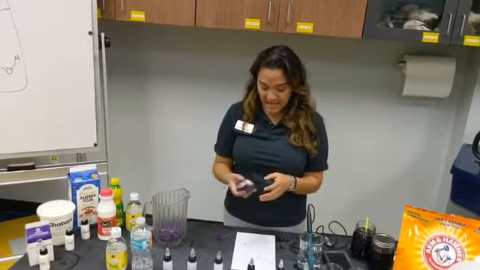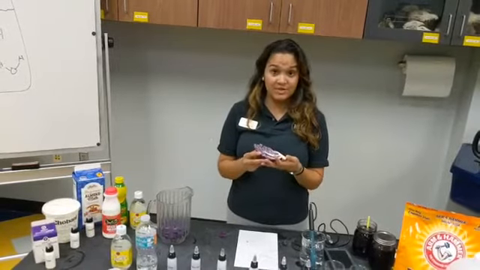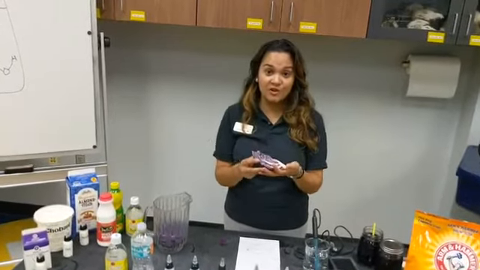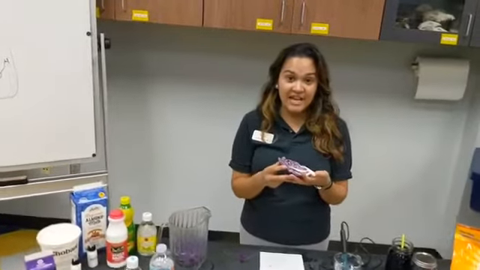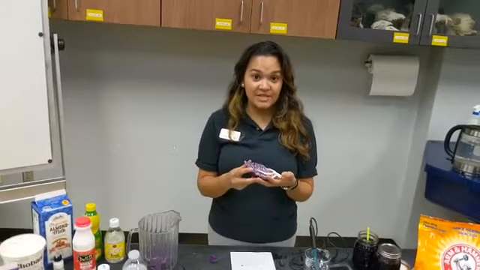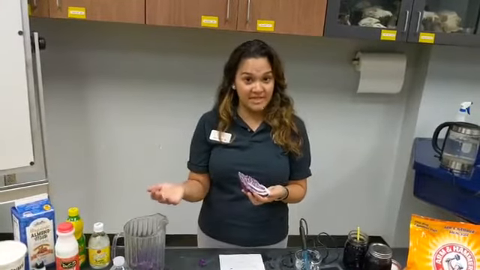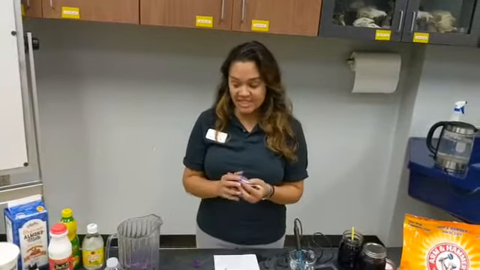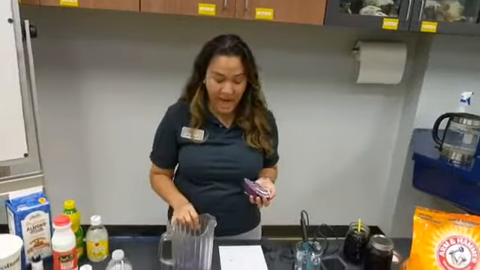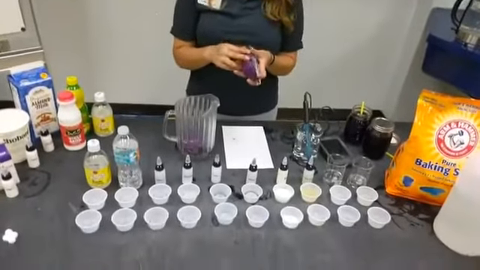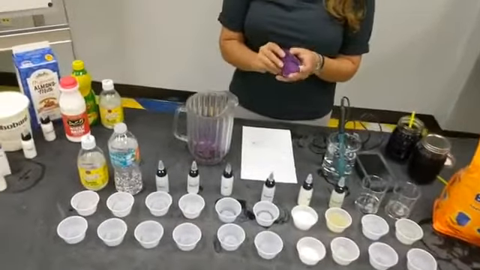So the reason that red cabbage works is because it has a certain molecule called anthocyanin in it, and it actually changes color based on whether we put it in an acid, a neutral substance, or a base. All right, so we'll see that in just a second, but first we need to make our red cabbage juice. So there's a few different ways to make it.